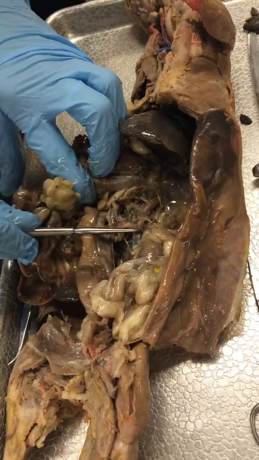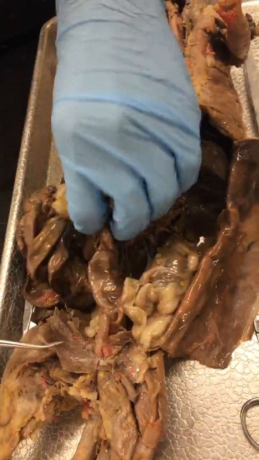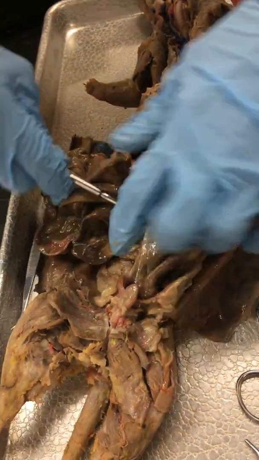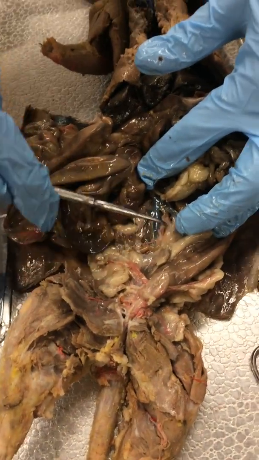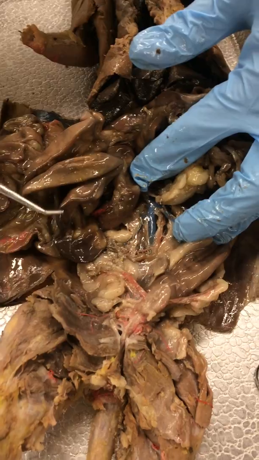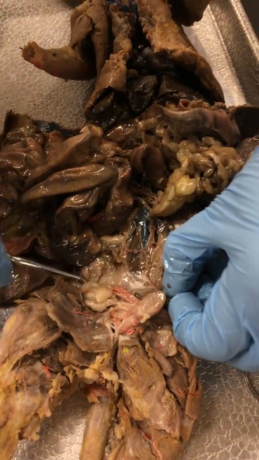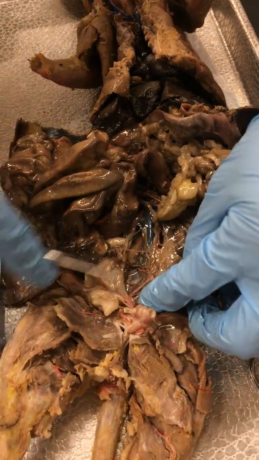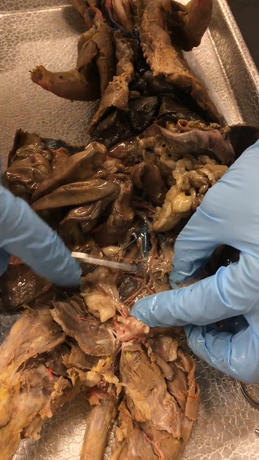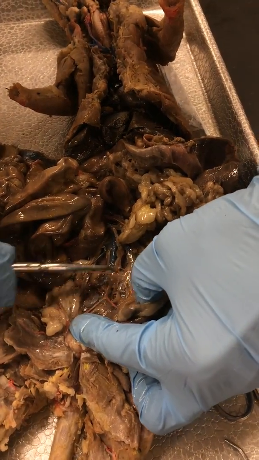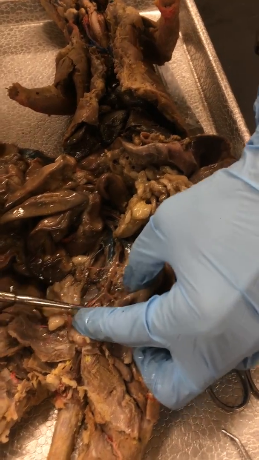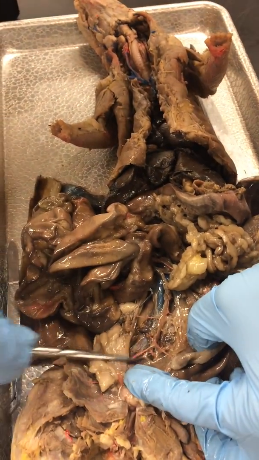And then abdominal aorta, abdominal vena cava is usually right on top, right there. And then the abdominal aorta runs beside it or underneath it. And then the iliac branches, looks like the aorta kind of comes around. So if we follow our abdominal aorta down here, you can see how it starts to branch.